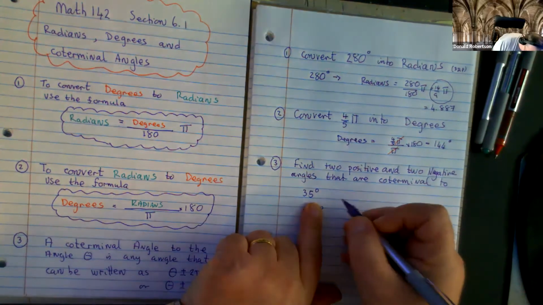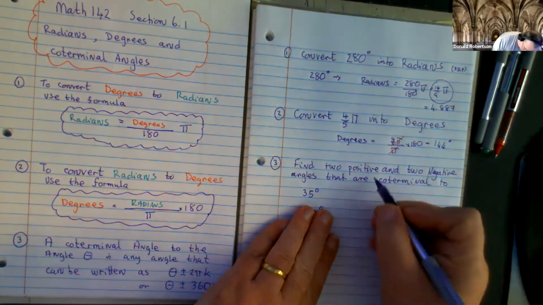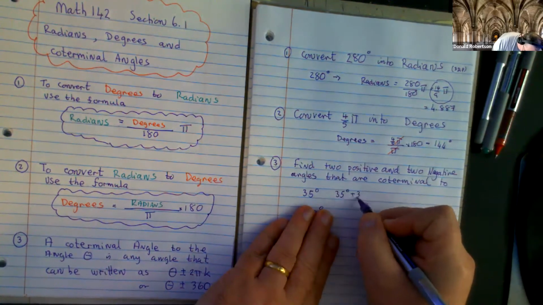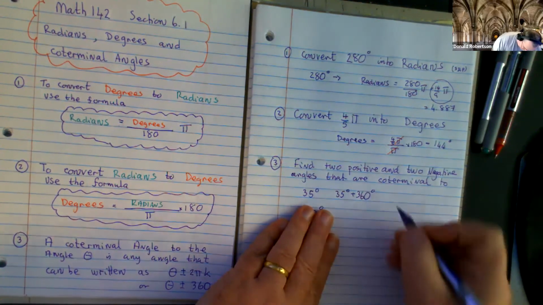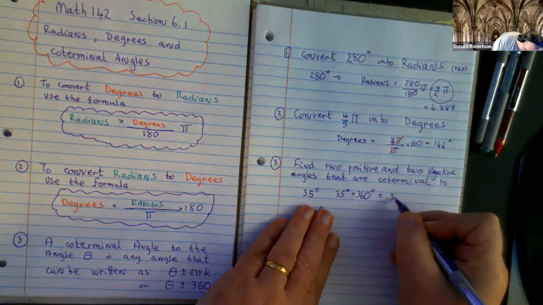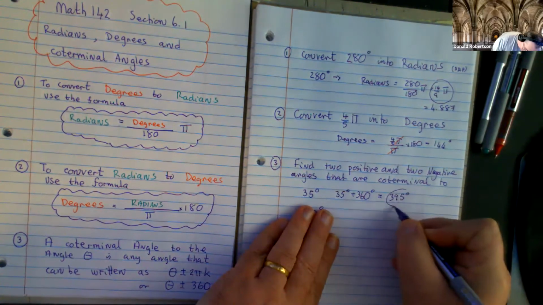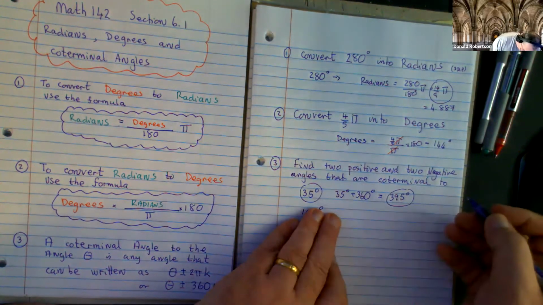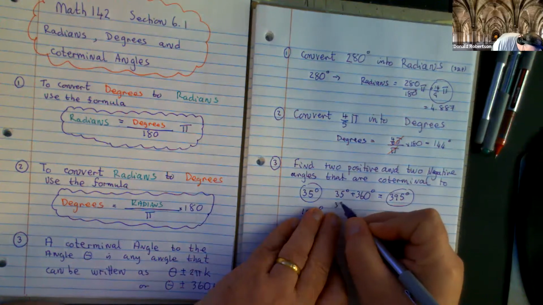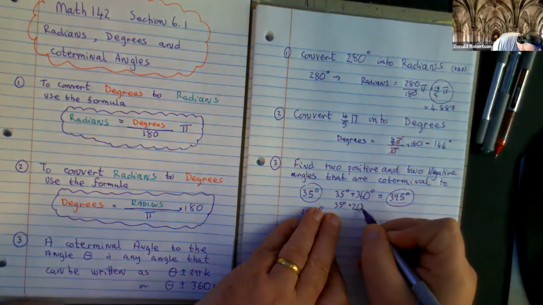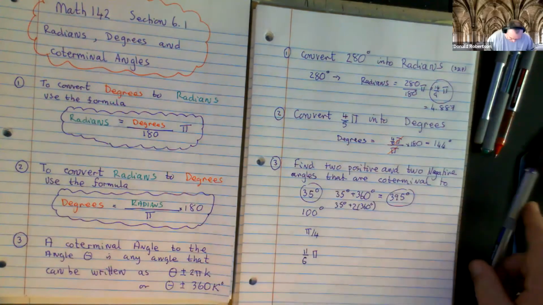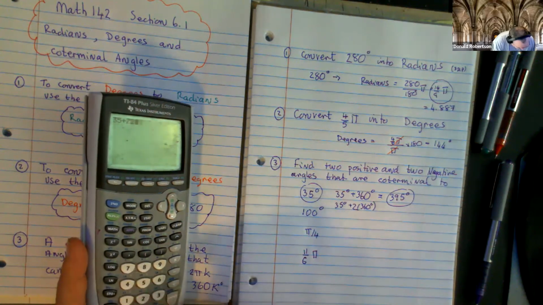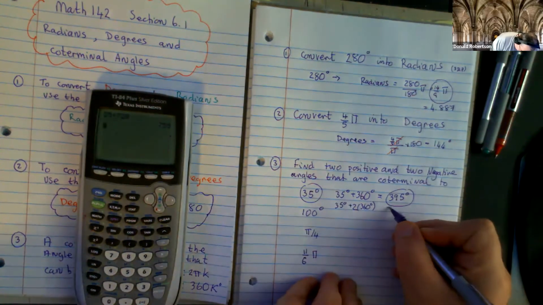So let's take this one. I want a coterminal angle. I want 2 positive ones and 2 negatives. If I take 35 degrees and add a complete revolution, 1 circle's worth, I will get 395 degrees. That one is coterminal to that one. Now, if I wanted another positive one, couldn't I just take 35 degrees and add 2 lots of 360 to it? 35 plus 720, I would get 755 degrees.